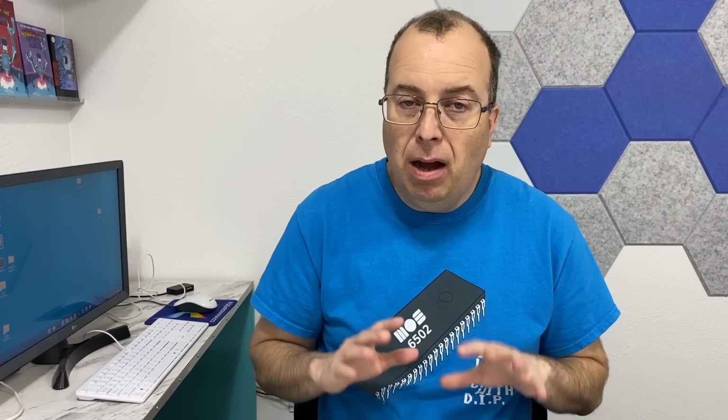Now, the first thing I have to mention is that the Apple II did not have a dedicated graphics chip like later computers would have. So when Steve Wozniak designed it, he had to use off-the-shelf parts to come up with some kind of graphics system. And what he came up with was actually fairly innovative.